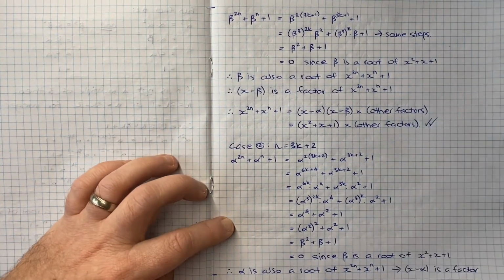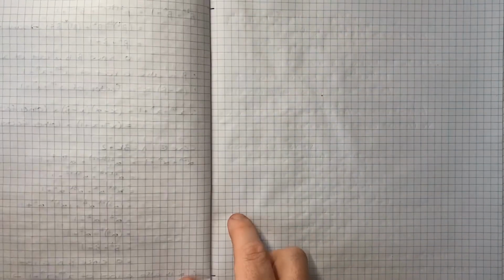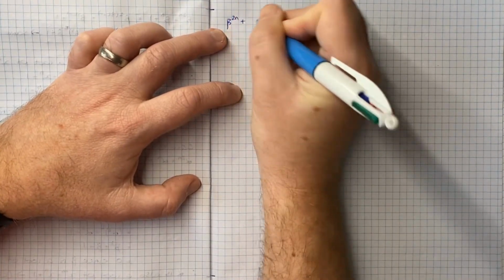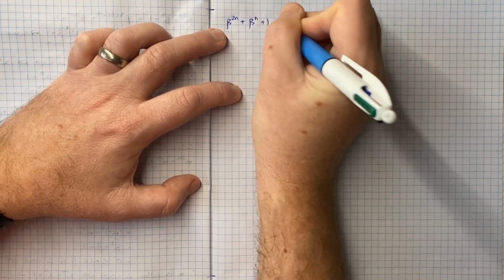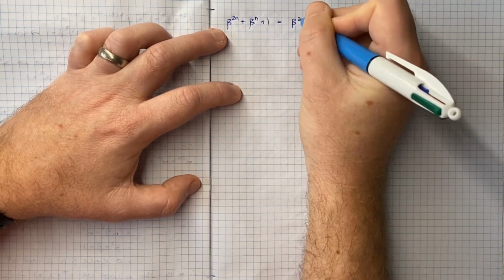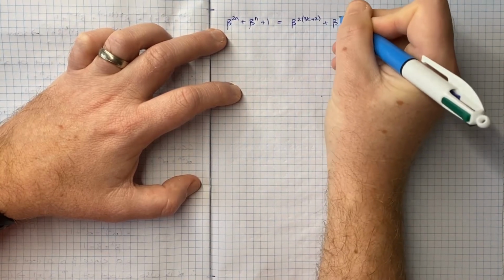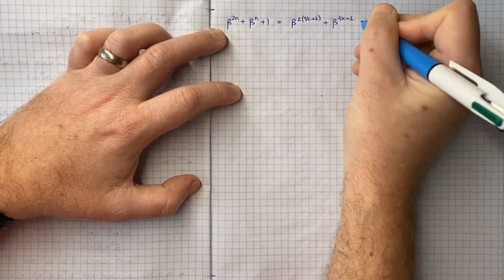Now we need to work through beta, so let's turn over for that. So beta to the 2n plus beta to the n plus 1 would be equal to beta to the 2(3k plus 2) plus beta to the 3k plus 2 plus 1.